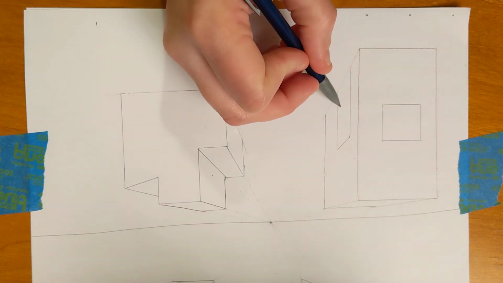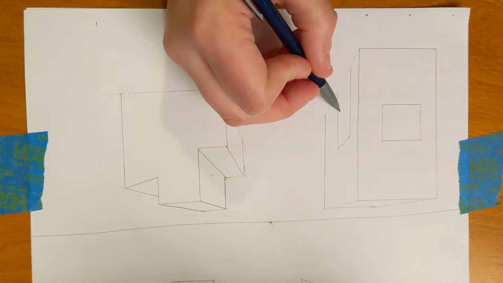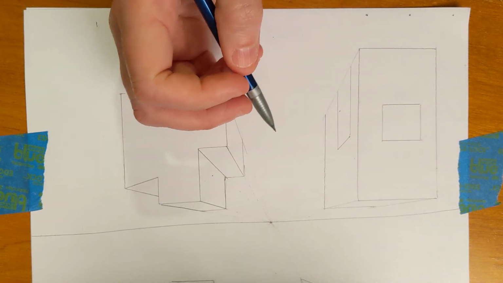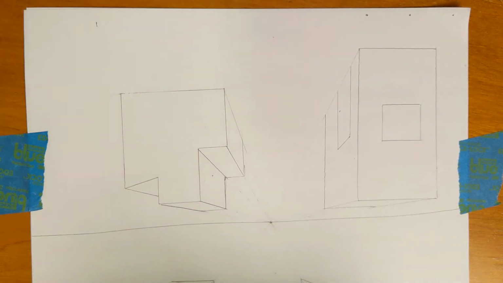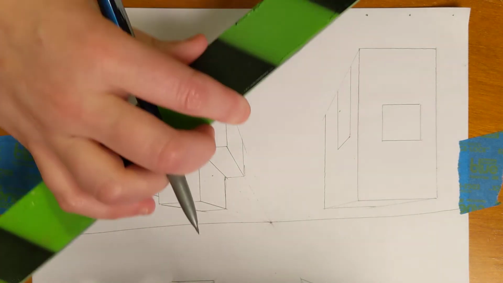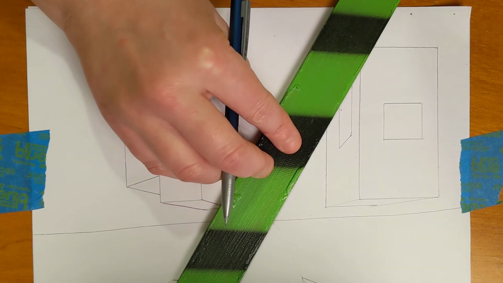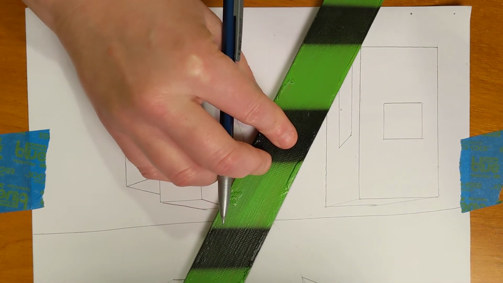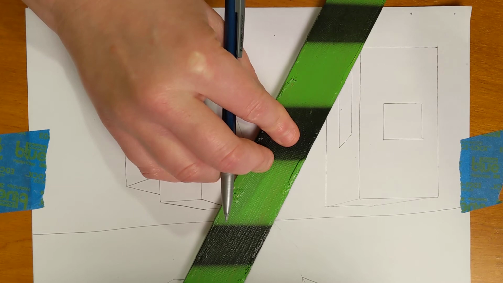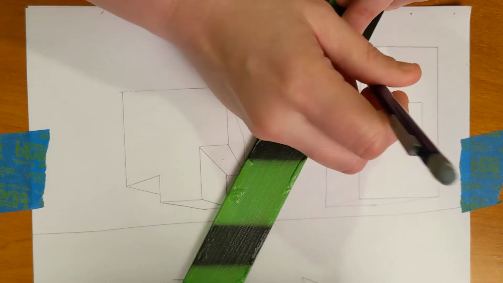And then I can add in things like a door handle, or if I wanted to make it look like it was actually a door frame, I could do something like this where I have a little bit on the bottom of my door, like this.